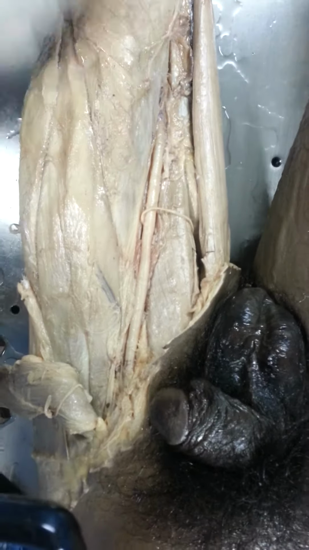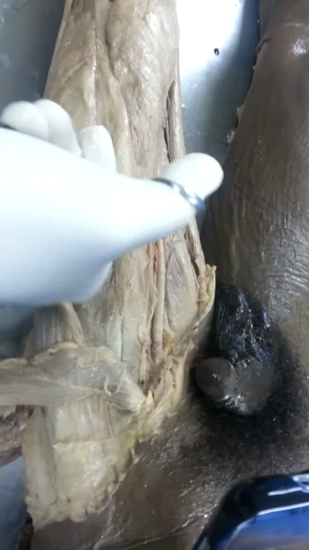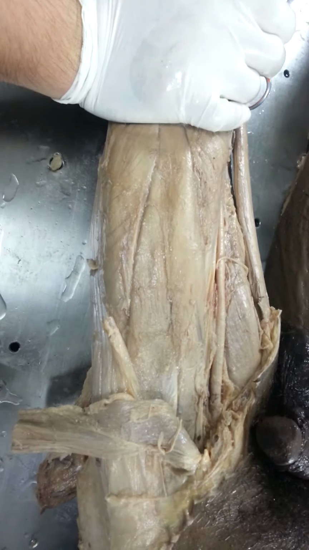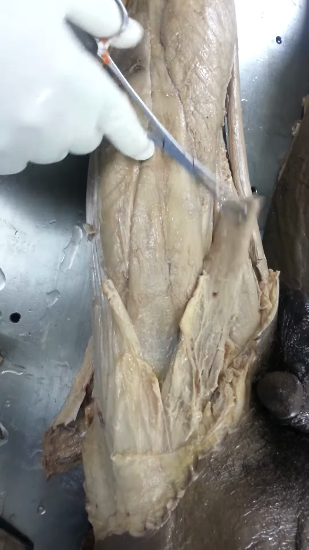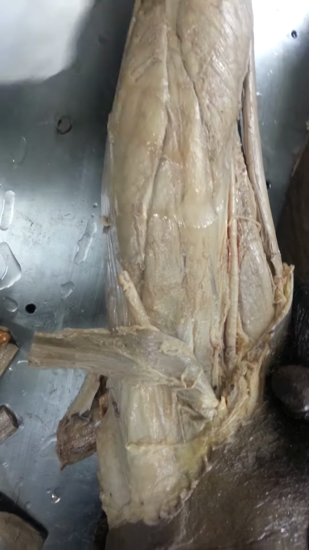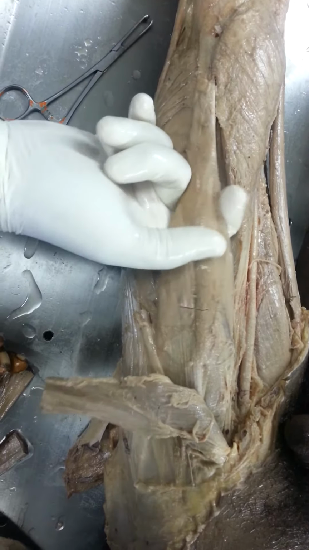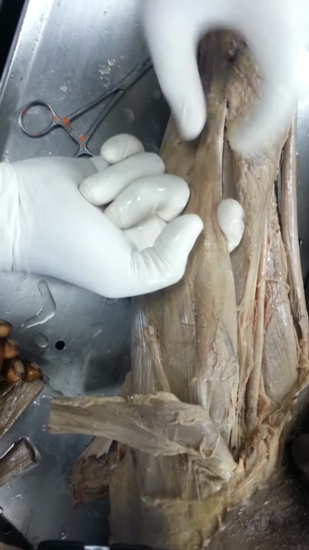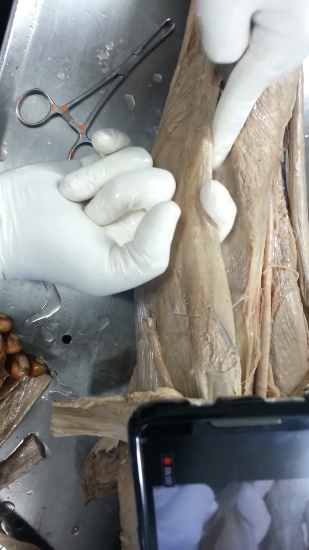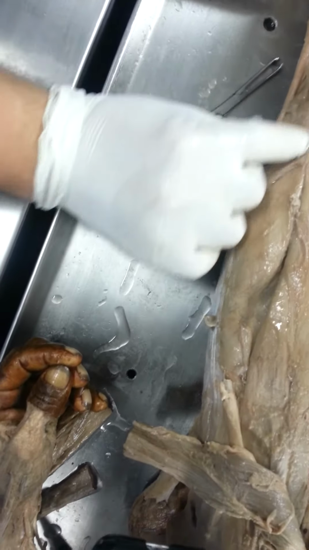Can you follow? Now, the nerve will stay in the anterior fascial compartment to supply the muscles there, such as, again, your sartorius and your quadriceps. And what are the components of quadriceps femoris? You have the rectus femoris. Then you have the three vasti: the vastus medialis, this is the vastus intermedius, and this is the vastus lateralis.